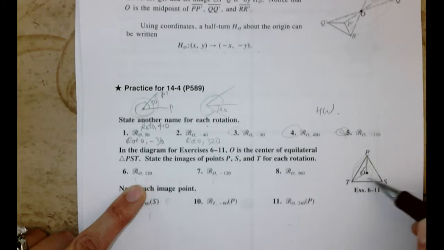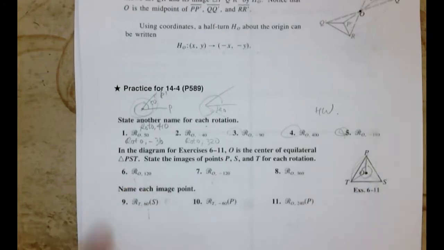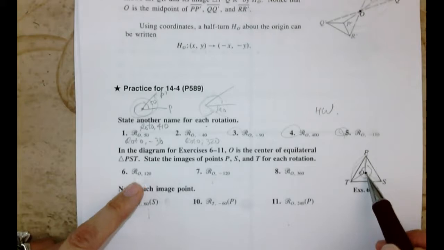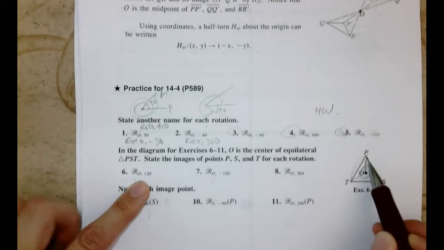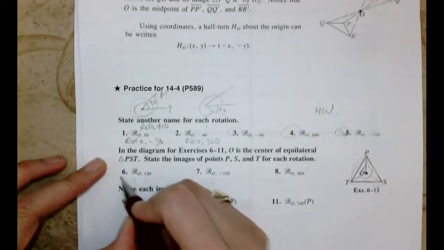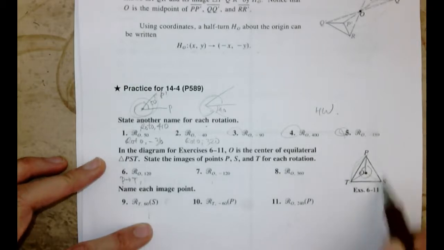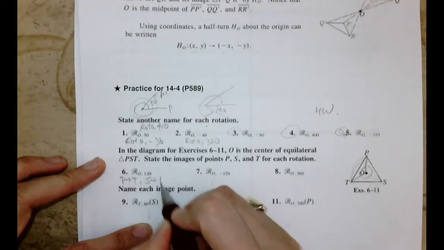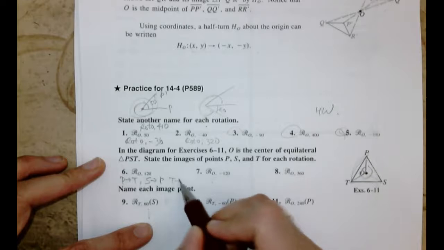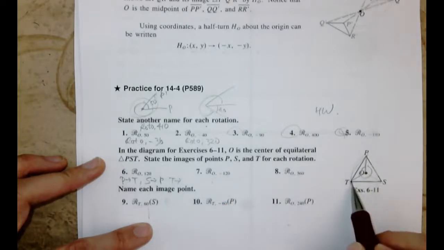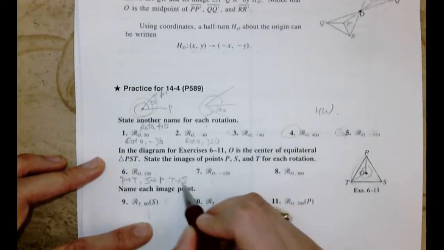From here to here is 120, here to here is 120, here to here is 120. Okay, so if you rotate about the origin by 120 degree, P is going to T, and S is going to P, and T is going to S.